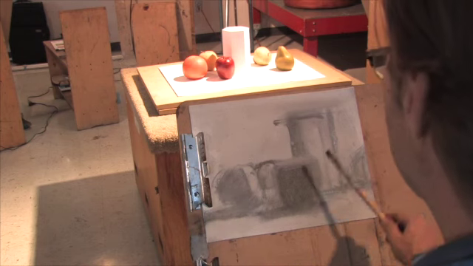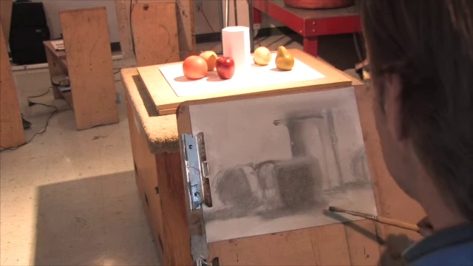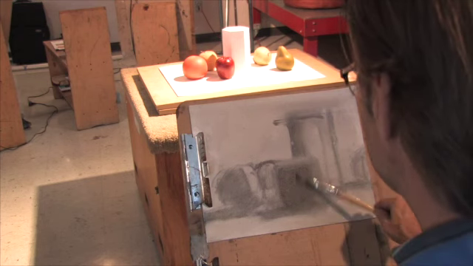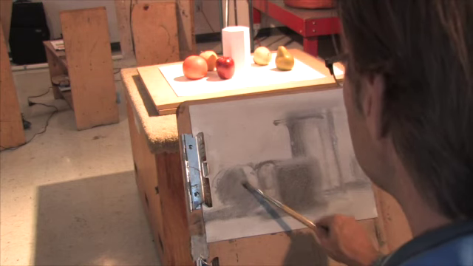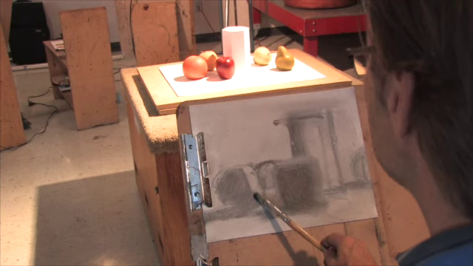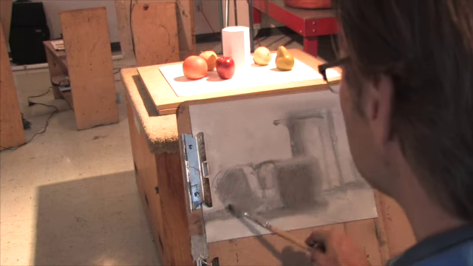So I'm finding the values now, and I'm making my best guess. And I know that this is the darkest object up there. I know that this is a little darker. It's not quite as dark. I know that the light side of that is a little lighter. It's probably close to the value that's already down here.